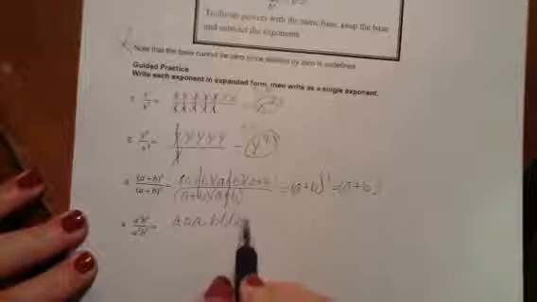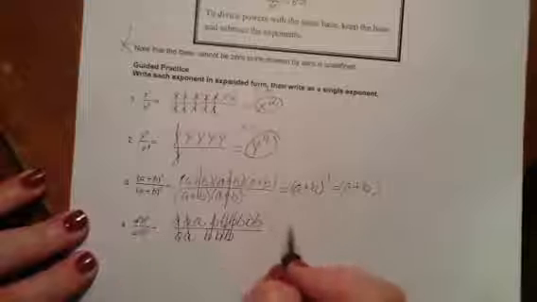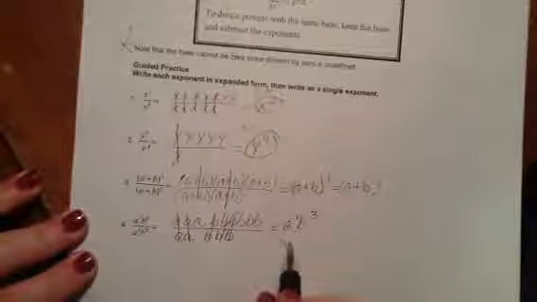We can't have a mixture of numbers and letters. We have 3 a's and 6 b's on the top of our fraction. We have 2 a's and 3 b's on the bottom. You can only cancel like terms together. So we can cancel the a's, and we can cancel 3 b's. We're left with 3 minus 2, which is a to the first, and 6 minus 3, which is b to the third. Sometimes you may see it written without the 1; we know that those are the same thing: a b to the third. And that's our basic division law of exponents.